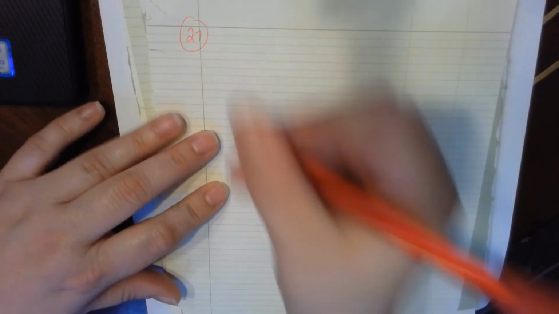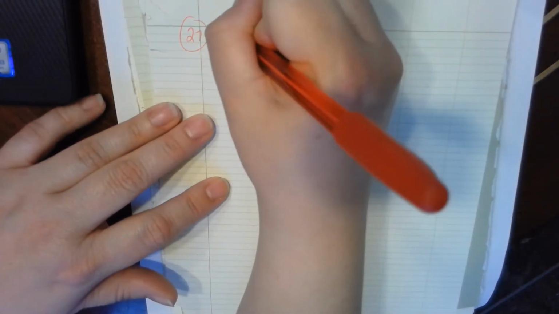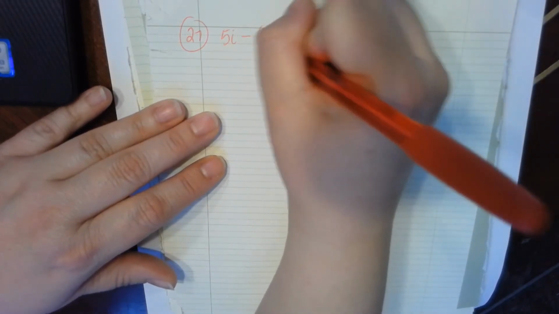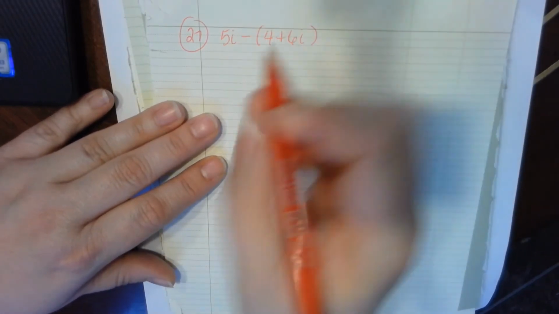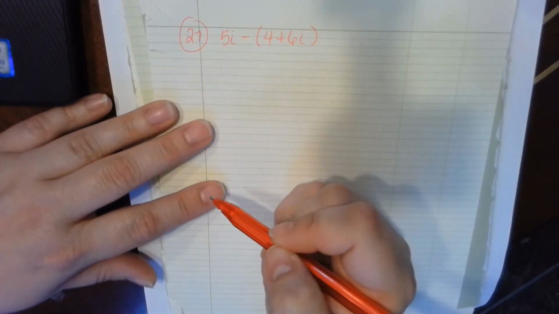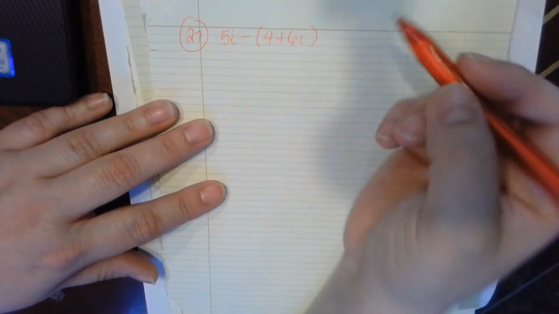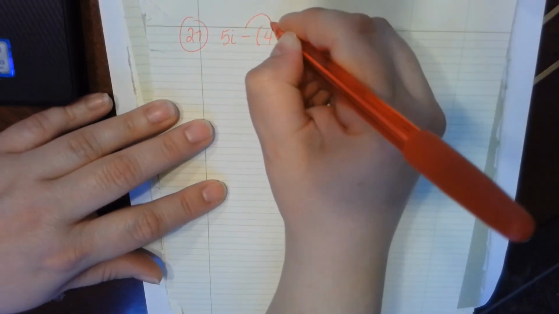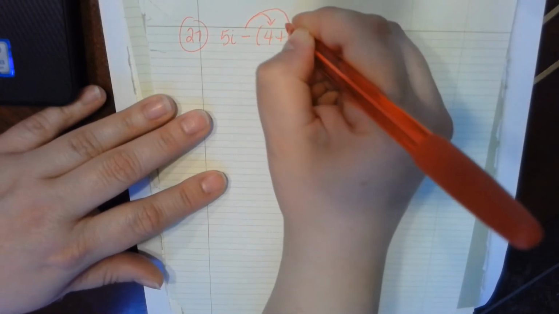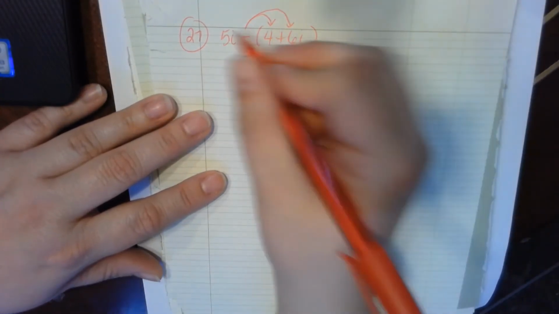Okay, now this one, we're doing subtraction again, but the format's a little different. We have 5i minus 4 plus 6i. So I'm just missing my a over here. That's okay. So first thing I want to do is I want to rewrite, and I want to take the subtraction bar and just distribute it inside, okay? Because I don't want to have to worry about it anymore.